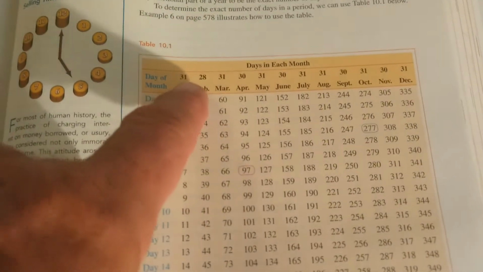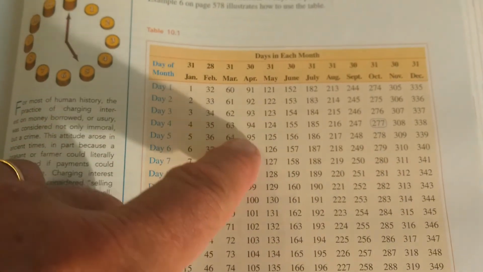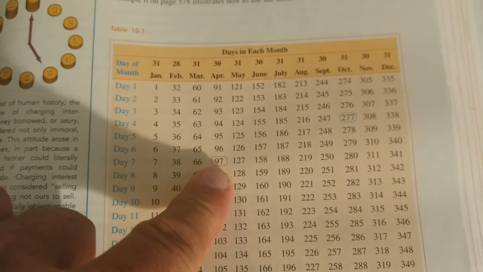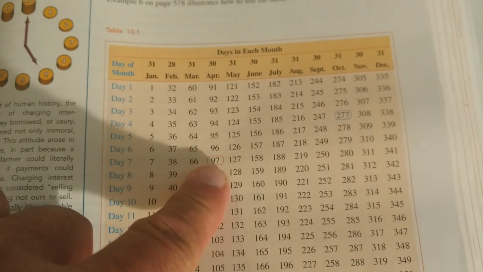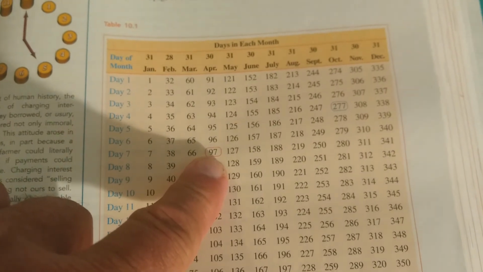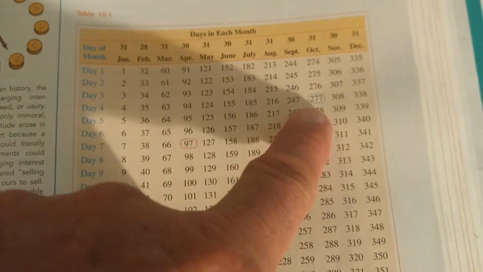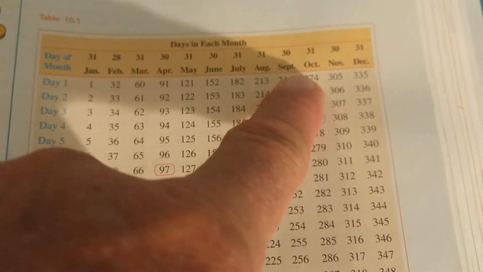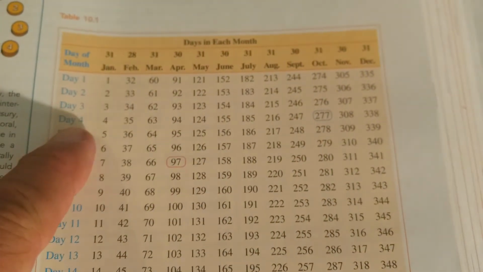Once again, April 7th is what we did here. We came down the April column to the 7th day, 97 days. We added those 97 days to the 180 days maturity. That gave us 277. We came over here, found day 277, which is in October. And it's the 4th of October.